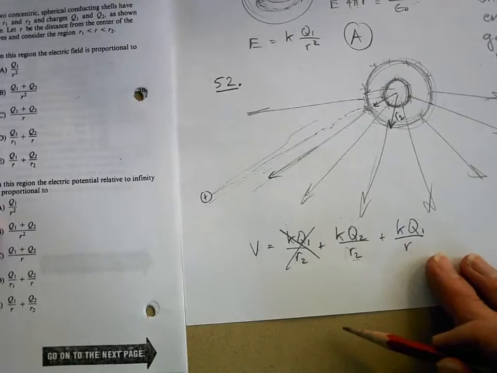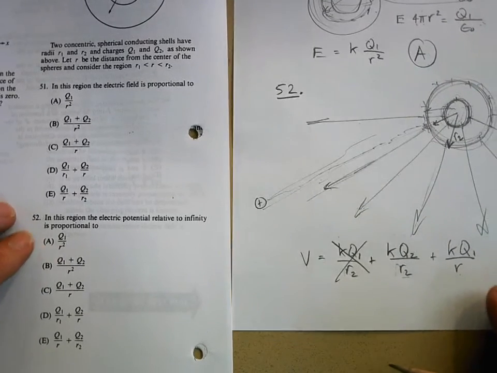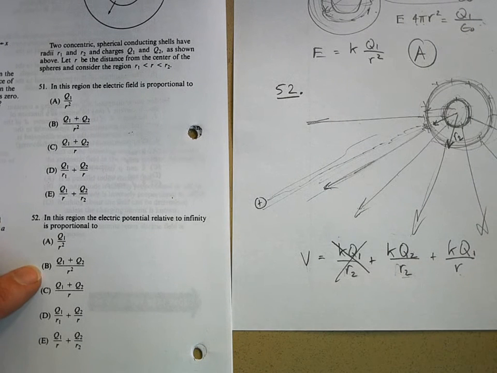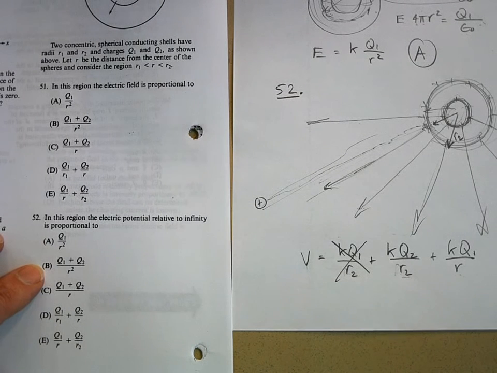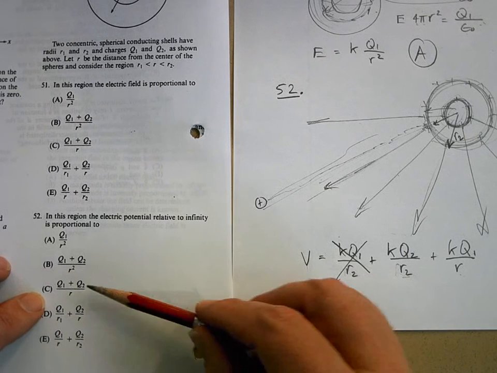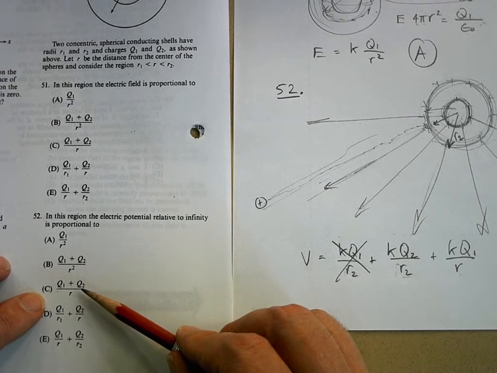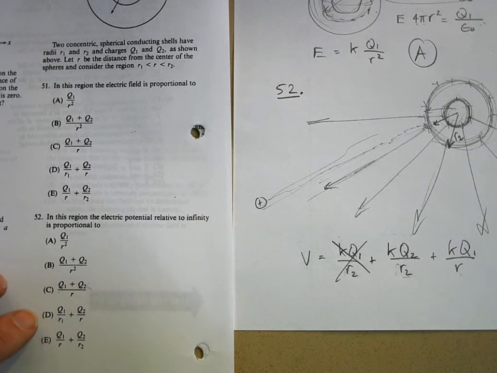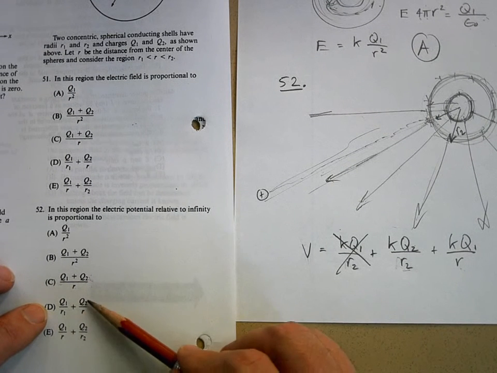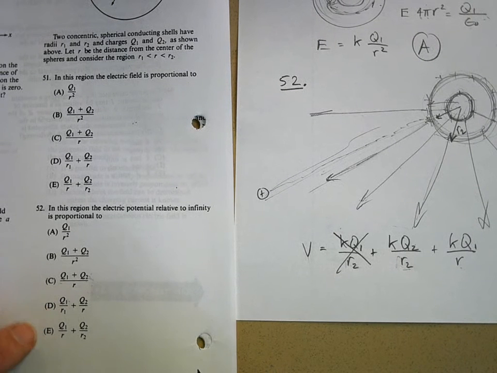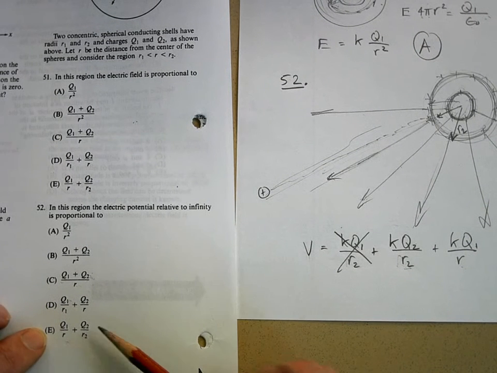Well, I'm looking at the options here. A is just completely ridiculous. And R squared, what is with B? Over R squared? They're trying to get you mixed up with the electric field. With voltage, it's over R. Okay, so here's one that's got a little bit of potential, if you pardon the pun. But they're not the same. They don't go to R. Q2 does not go all the way to R. I mean, its field stops at R2. So this one's out. And then this one looks promising, but it's got the Q1s and Q2s mixed up. So with Q1, you go all the way to R. And then with Q2, you stop at R2. So the answer is E.